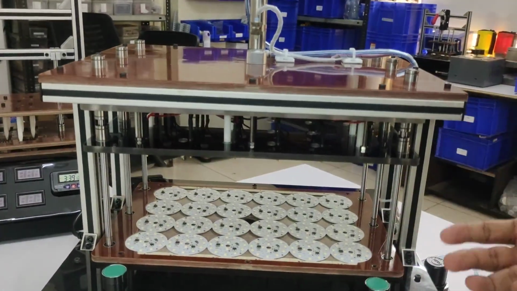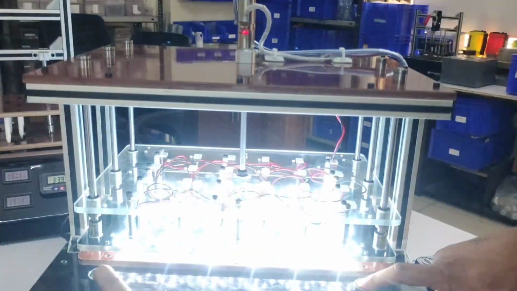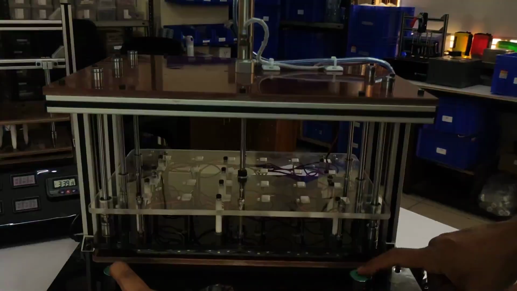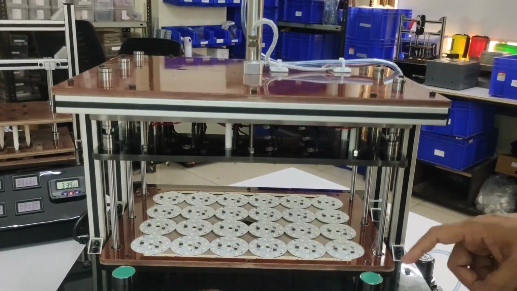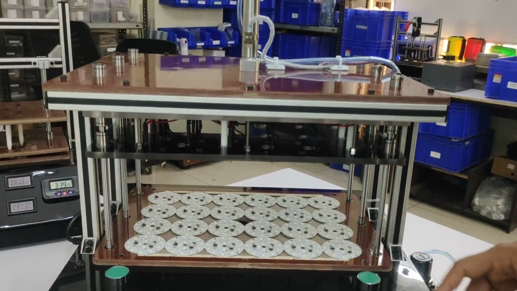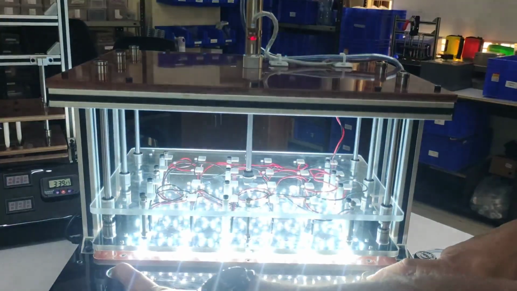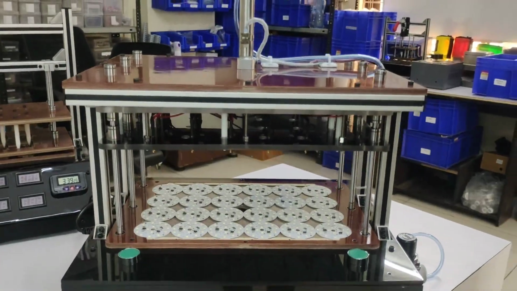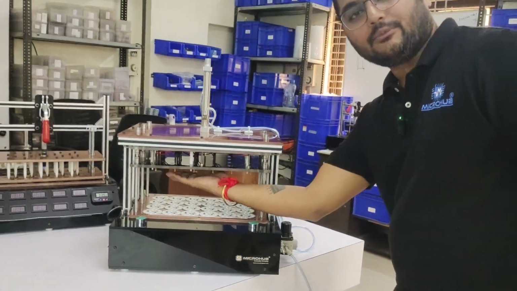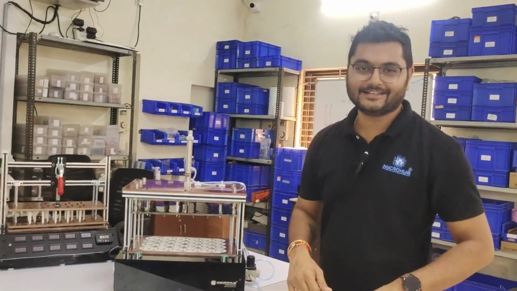You can see the smoothness of the work with the pneumatic. This is very effortless. You can have a very effortless operation, and you can have a reduction of the test cycle also. So yeah, now you can see if I'm touching this area, I'm not getting any shock, right?